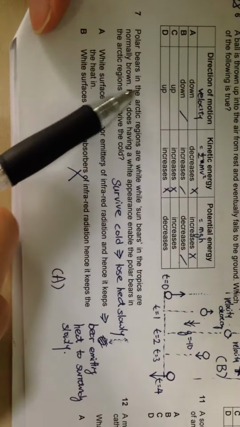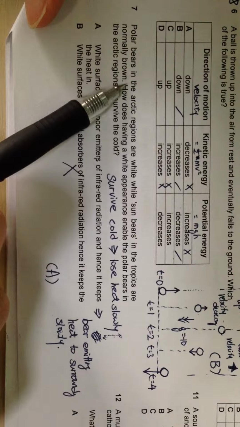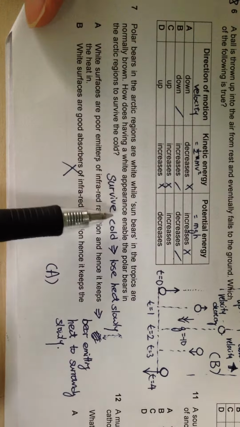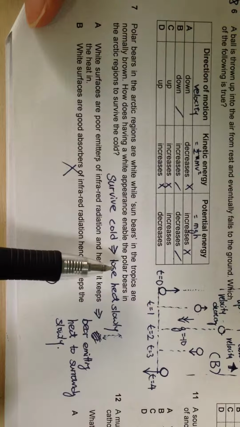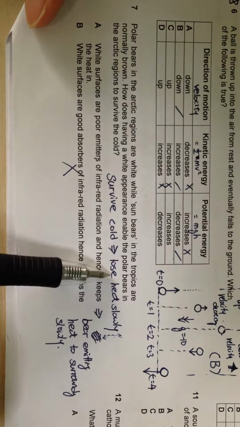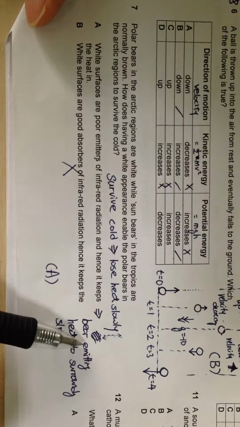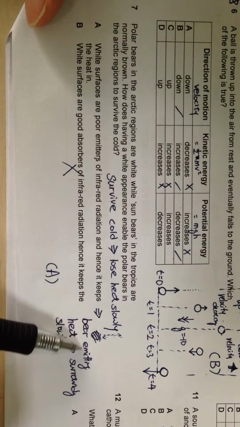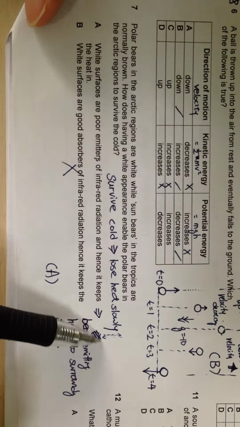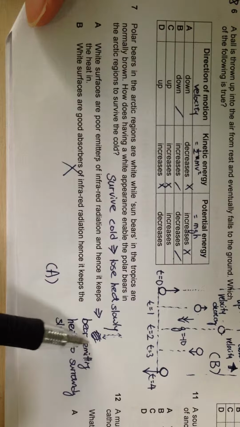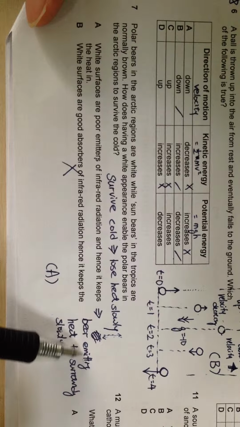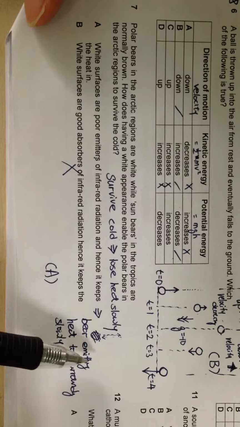Question 7 is talking about heat transfer. If you want to survive the cold, basically what you want to do is lose heat very, very slowly. It also means that the bear is actually losing heat, and therefore the word to be used here must be emitting. Absorbing will be wrong because the polar bear is warmer than the surrounding. Reflecting is also wrong, because again the polar bear is warmer than the surrounding.